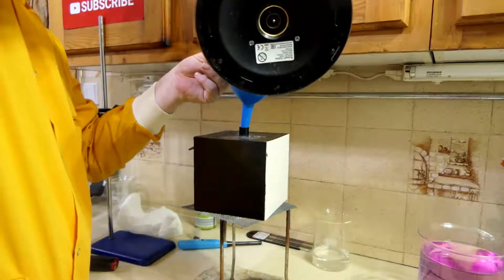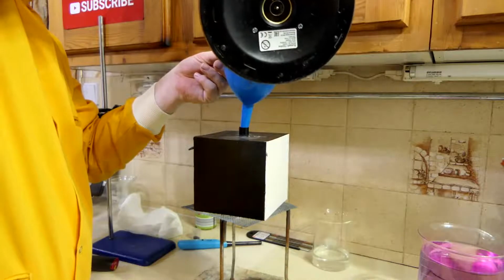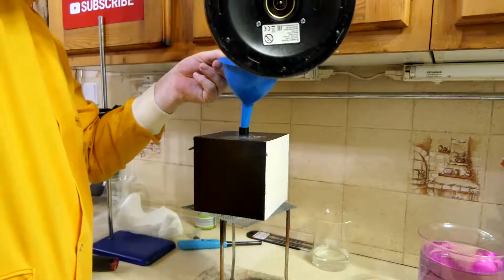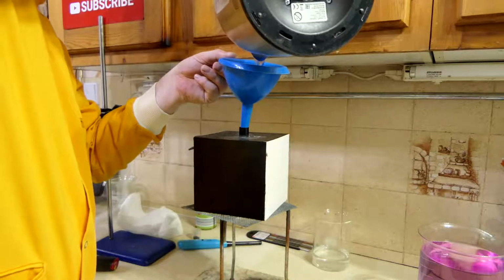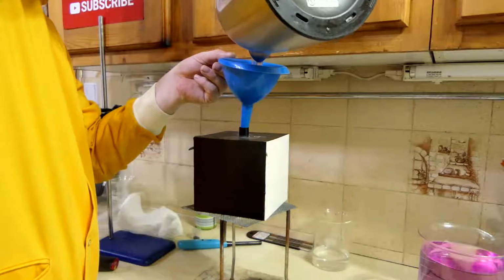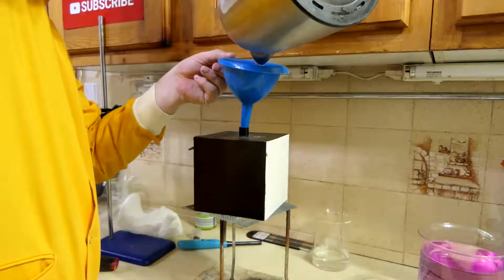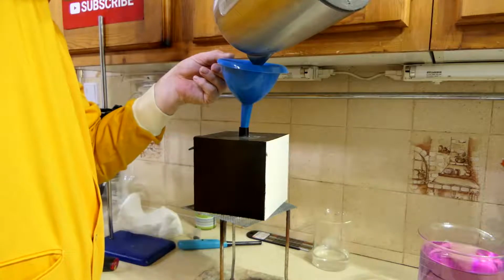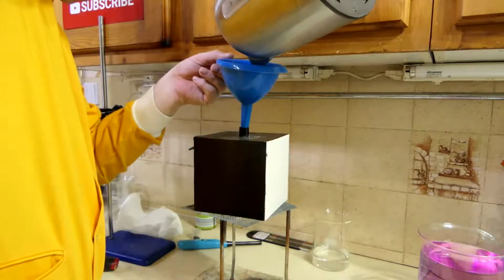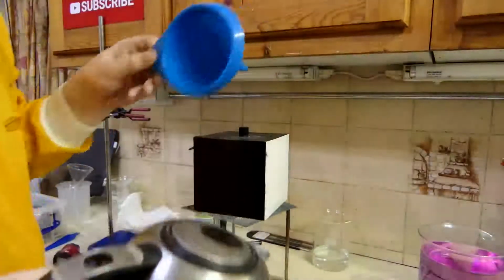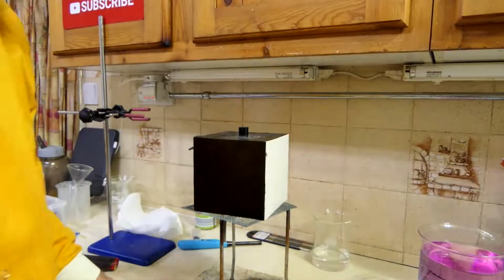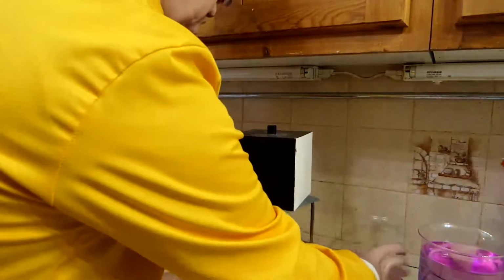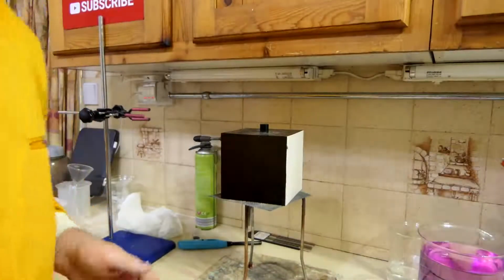What I want to do is fill this up as full as I can. From experience, it's a whole kettle full. And there we have this full. So we've got the different surfaces. So let's have a look at the surfaces in turn.